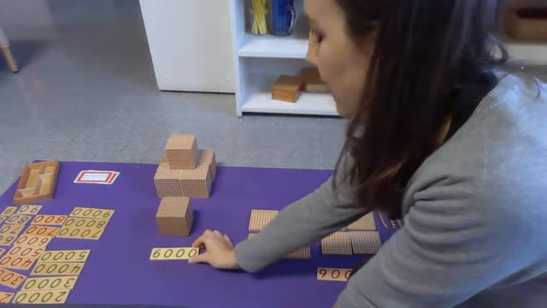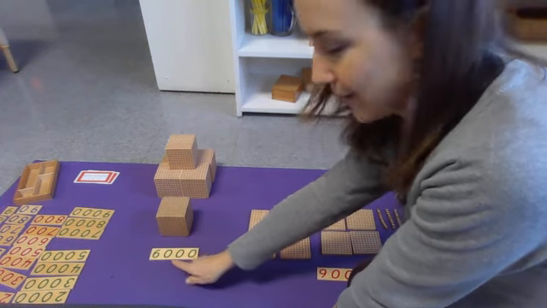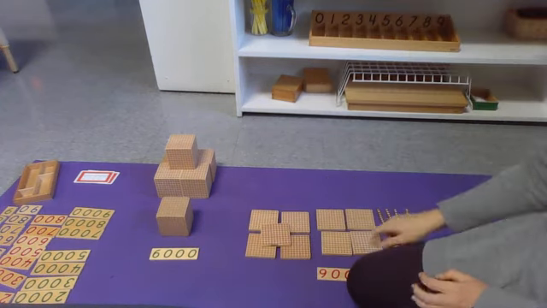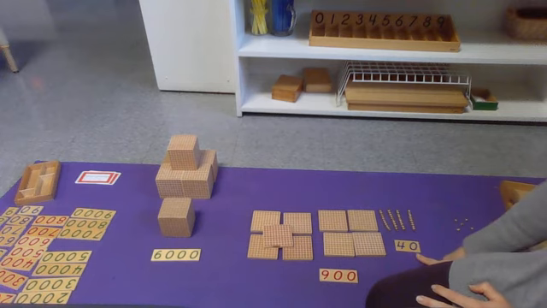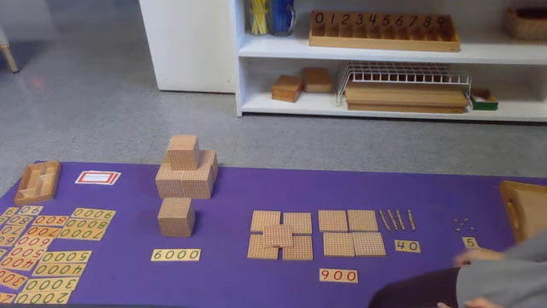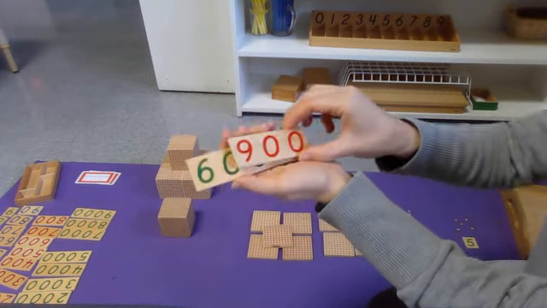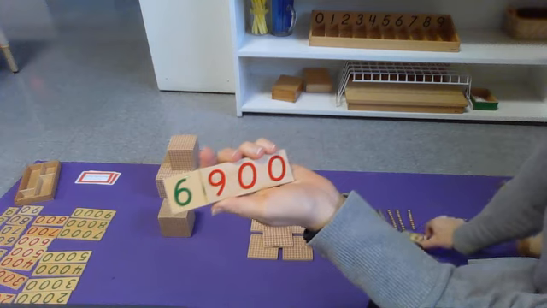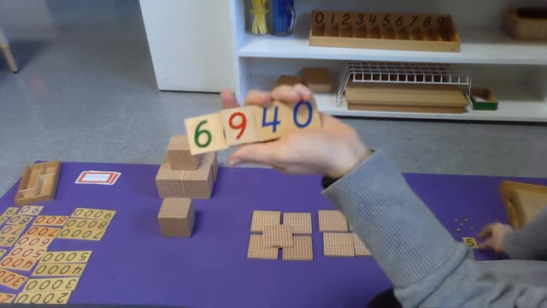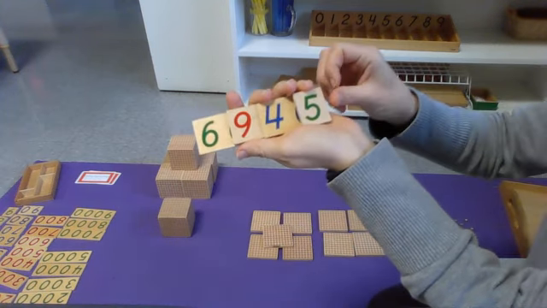So we have 6,000, 900, 410, 5. Let's read the number cards. 6,000, 900, 410, 5.